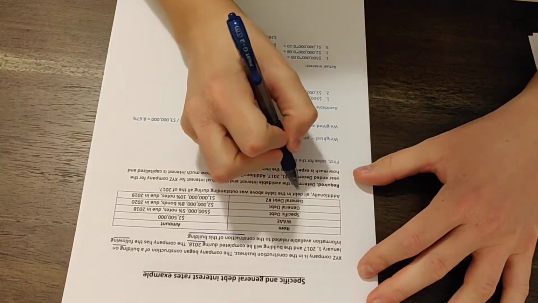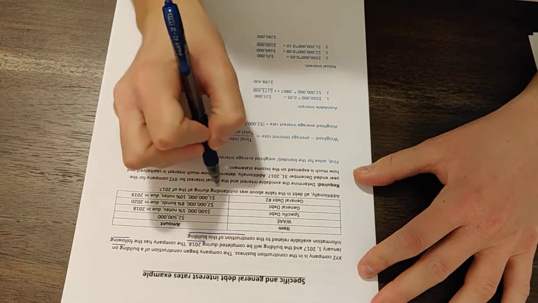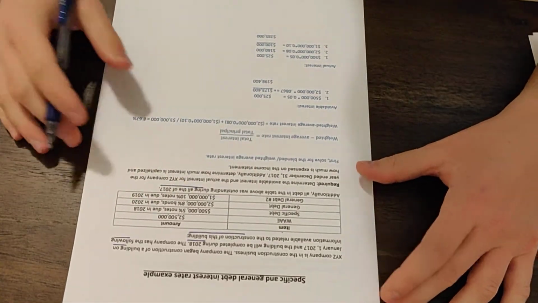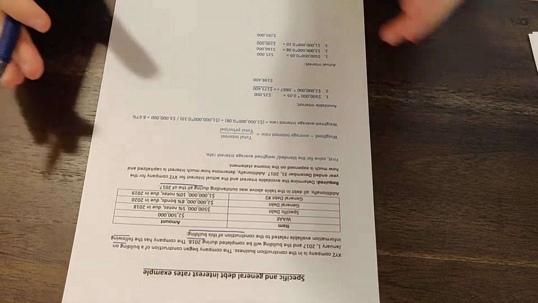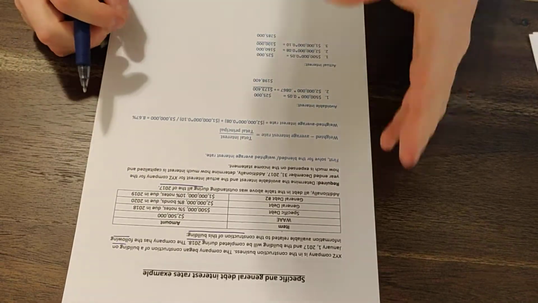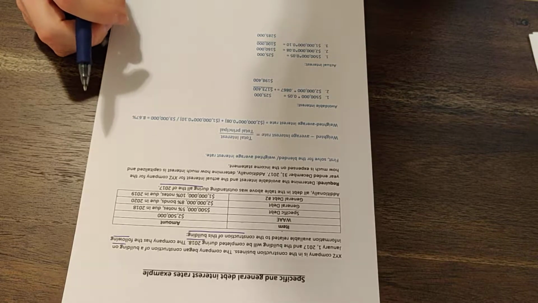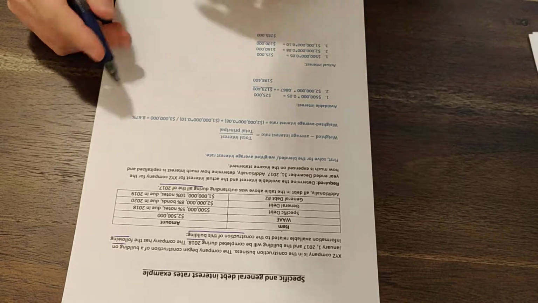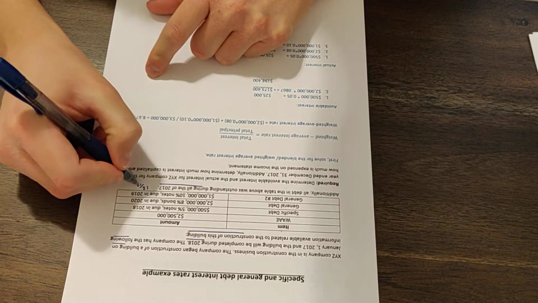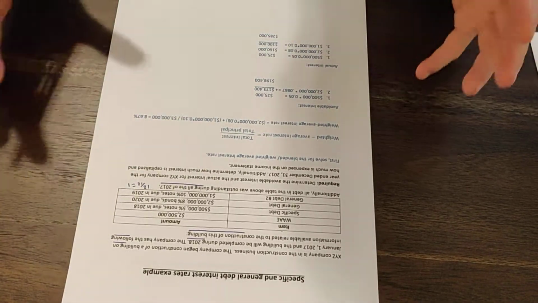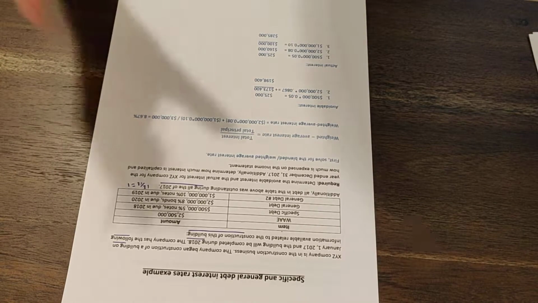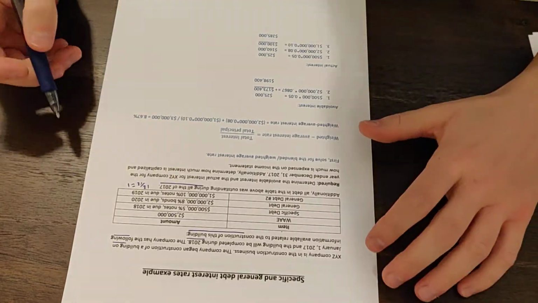Additionally, all debt in the table above was outstanding during all of 2017. So that's telling us all this debt was outstanding for the entire year. That means that when we're solving for our actual interest, we could multiply by 12 over 12 for the fraction of the year, but we don't even need to do that because that's just equal to 1. So we don't have to worry about fractions of years. That's basically what that's telling us.